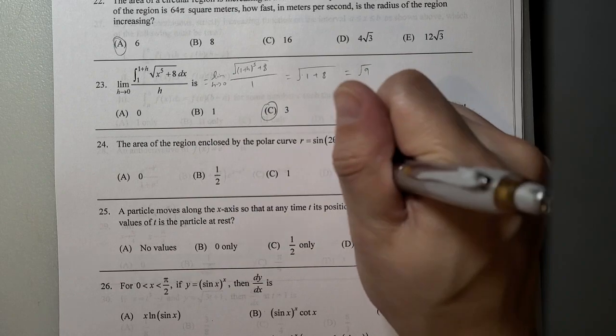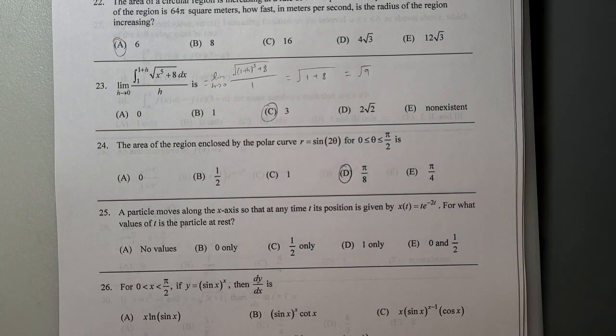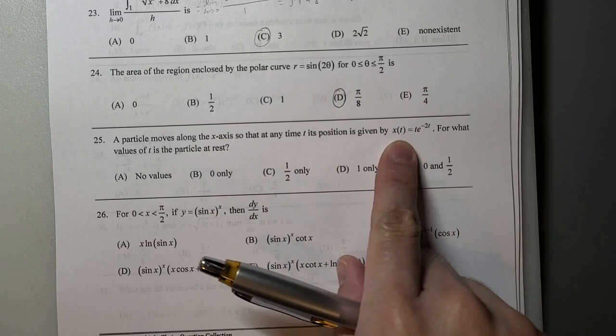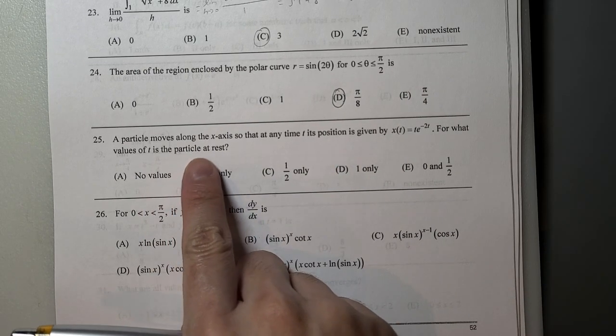24 is ds. Okay, as simple as that. A particle moves along the x-axis so that at any time t, its position is given by x of t equals t e to the negative 2t. For what value of t is the particle at rest? Okay, they give us this is the position.